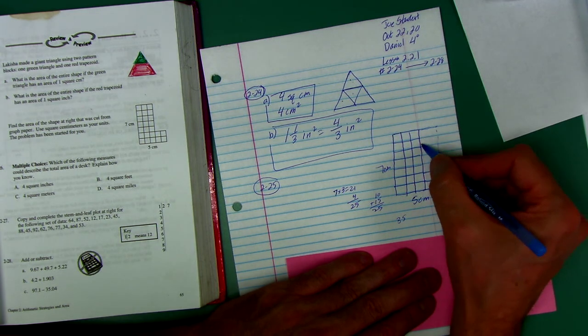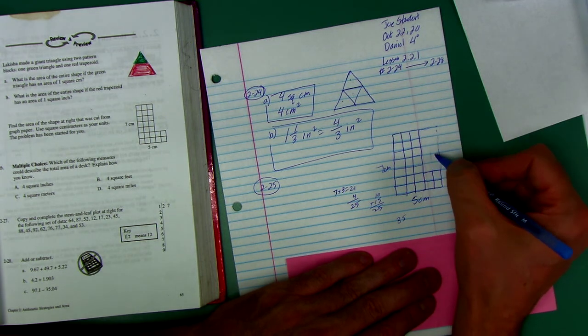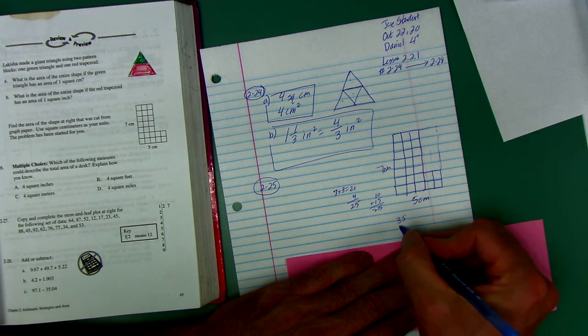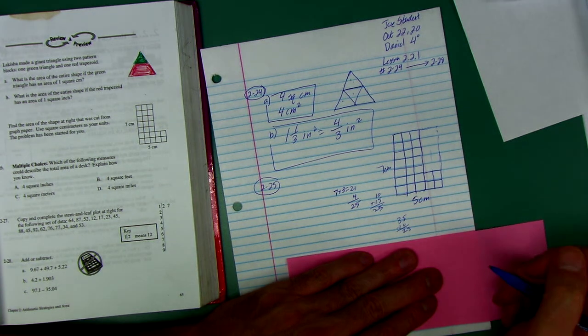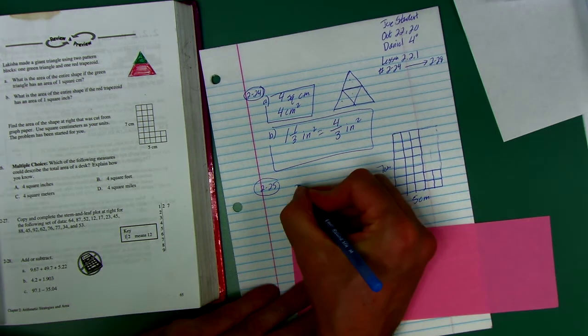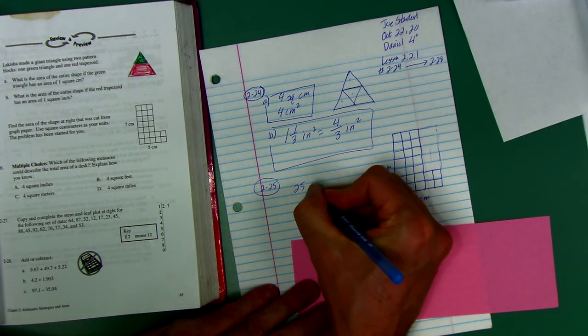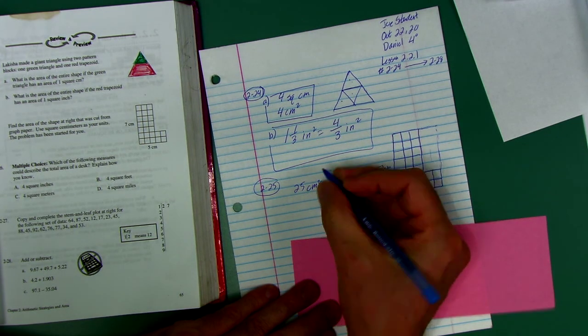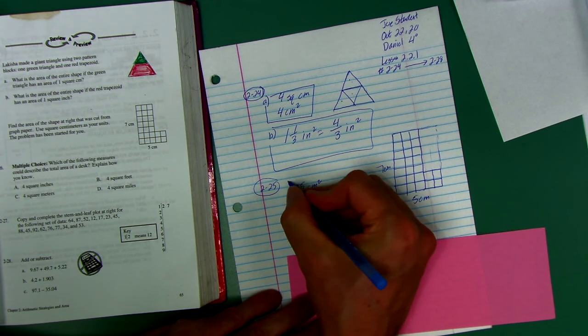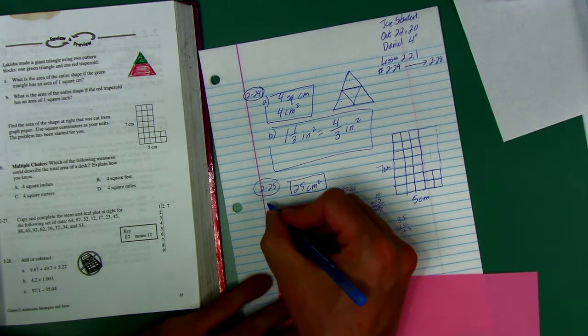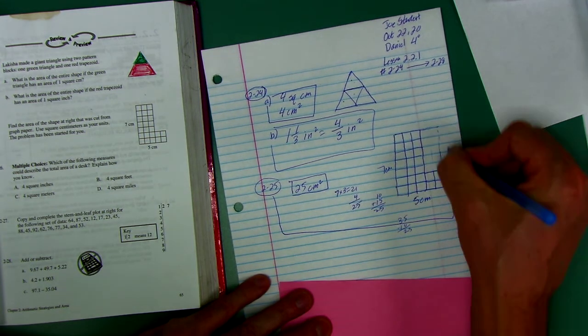What got cut out? Well, 2 rows of 5, right? 10. And guess what? All 3 ways you get the same answer. Okay, doesn't matter how you did it, but that is going to be 25 square centimeters, and I'm going to write it like that. Okay, put a small box around the answer, big box around the whole problem.